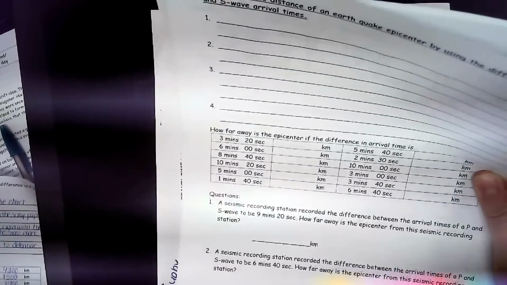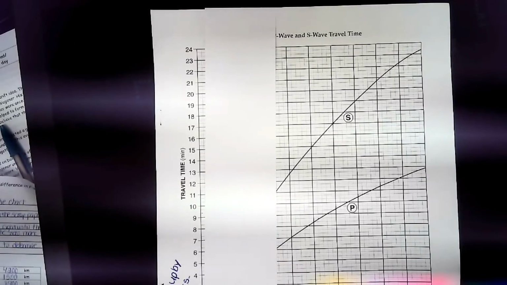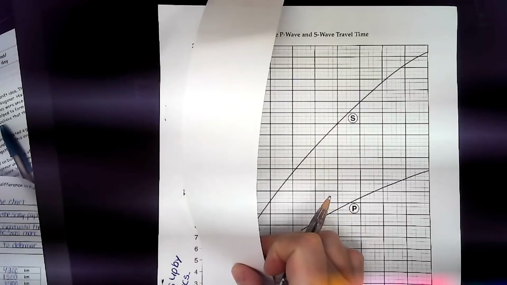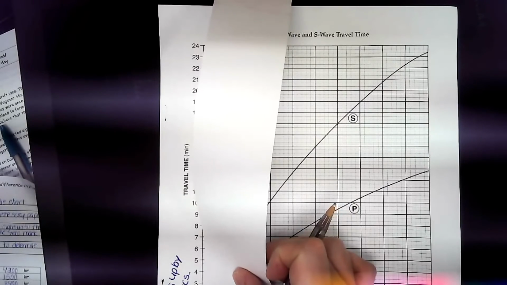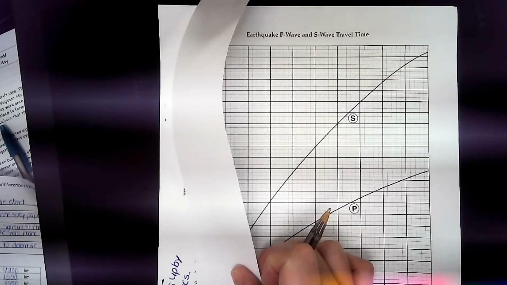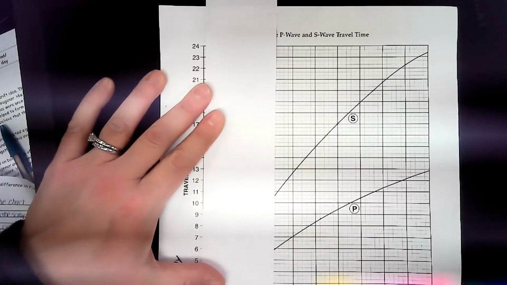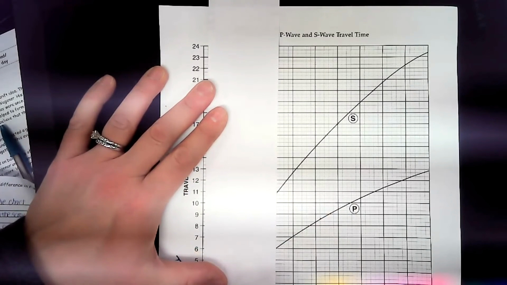We're doing the example there, it's 3 minutes and 20 seconds. Helpful hint: do not put the very corner of your paper on the 0. For some reason, it always messes people up by 10 seconds or so. Do it so that you're physically marking the 0.